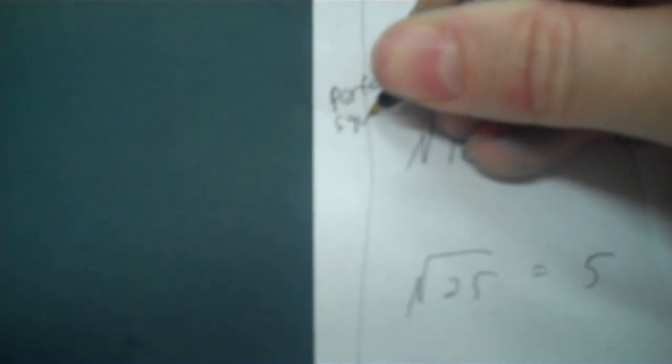No, I didn't say estimate it, okay? 63 is not on here. It is not a perfect square root because all these are your perfect squares, okay? So all these are called perfect squares, okay? Because there exists a whole number times itself that can multiply to it. But 63, not so much.